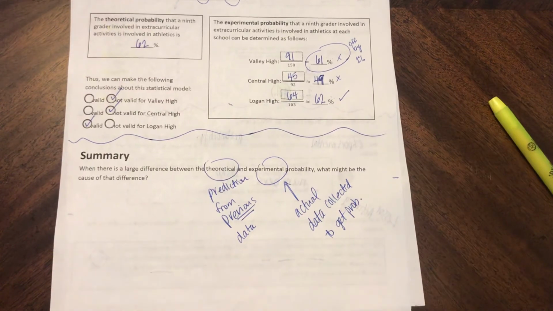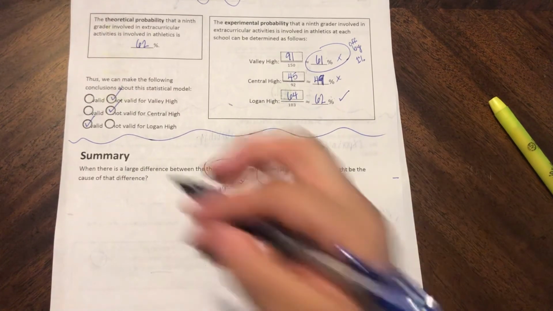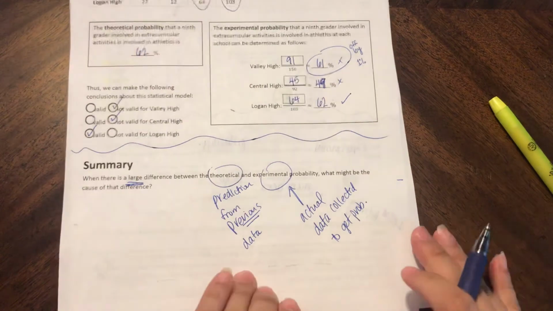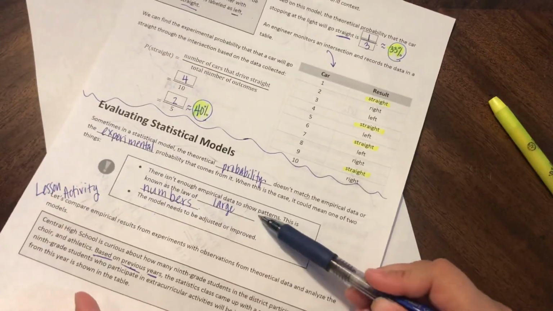So that's where you get that difference. Now, when there's a large difference, that's when we have those two things that could happen. So you could go back and put that in the summary.